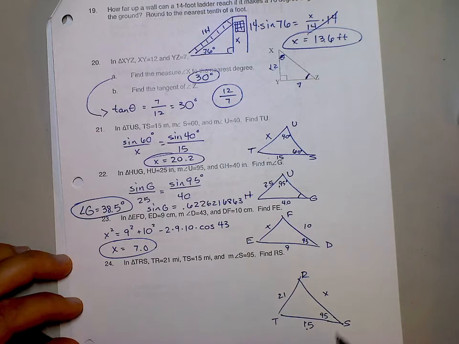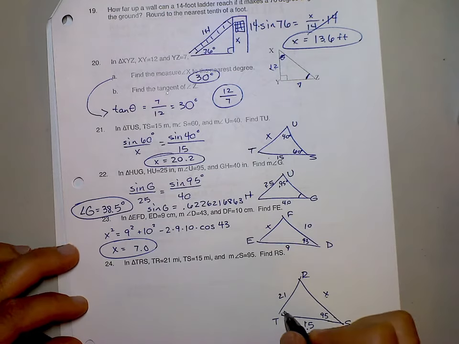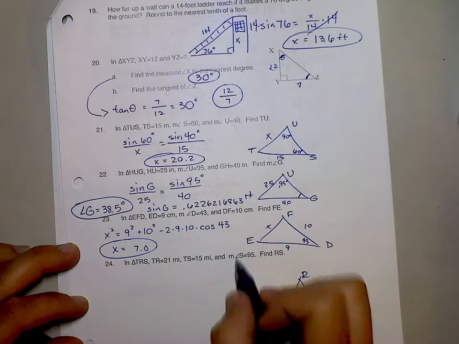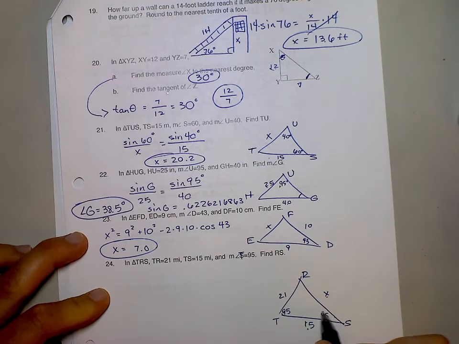Well, I'm going to change this problem around a little bit because as it is stated, it's not going to be solvable. If we use law of sines, we don't know this angle. We would need this to find angle x, and I can't find it. So I'm going to change this angle to be 95 degrees and say angle T is 95.